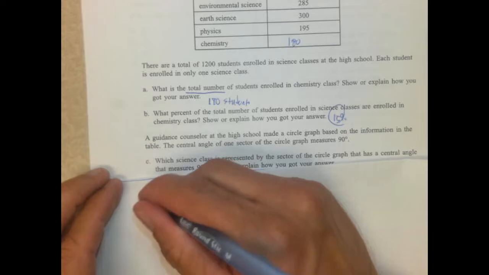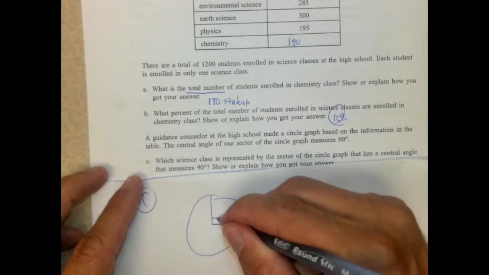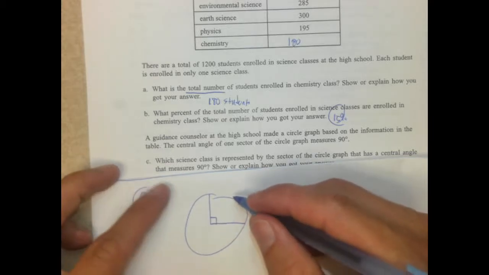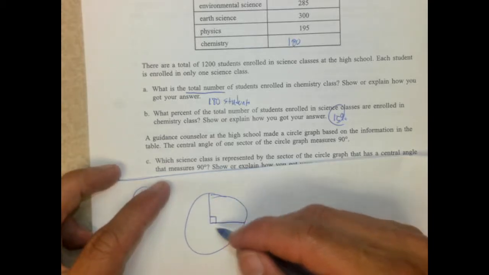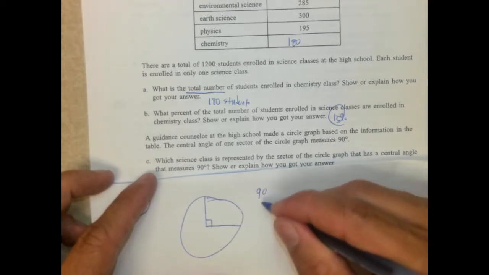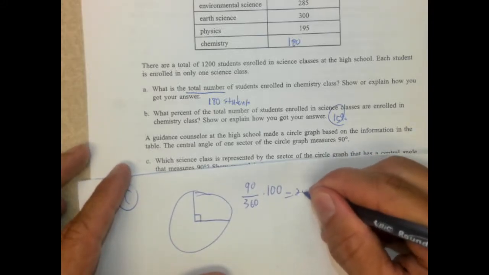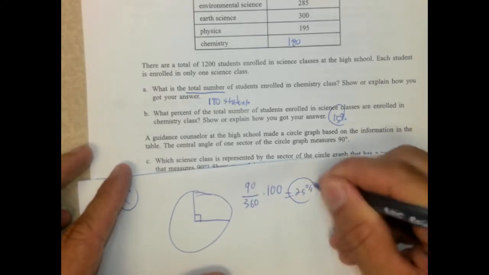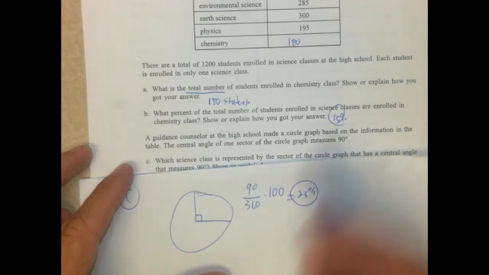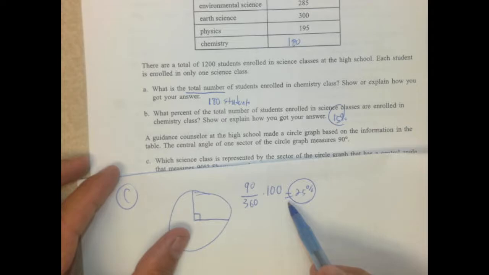So here's our circle graph. They're saying that the central angle has 90 degrees. That means it's going to take up 1/4 of this. Let's say we didn't know that. You take the degree, which is 90, have it over 360, multiply that by 100, and that'll give us the percentage, which is going to be 25%, because 90 degrees is 25% of 360. But if you didn't know, let's say they did 70 degrees or something that wasn't as easy as 90, this is how you would figure out the percentage.